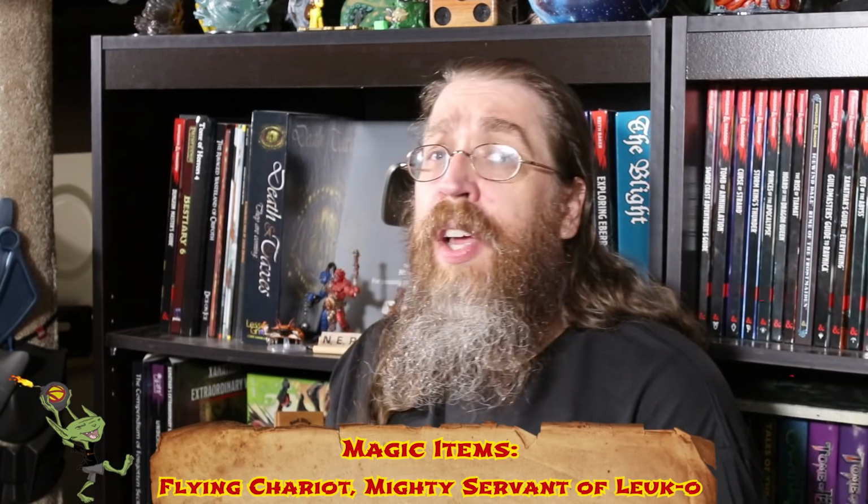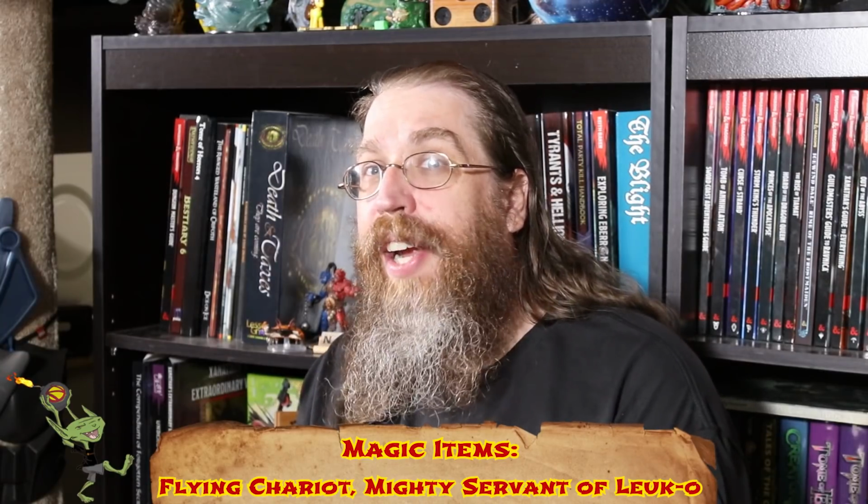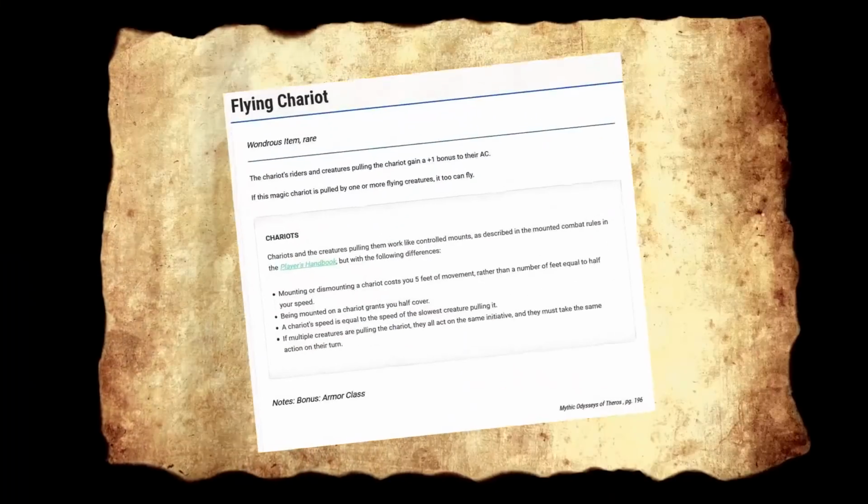Very true. So next we're going to look up some magic items. And for our first one, we're going to look at Flying Chariot. This is an item that's going to give you a +1 to your AC, as well as be able to provide half cover.